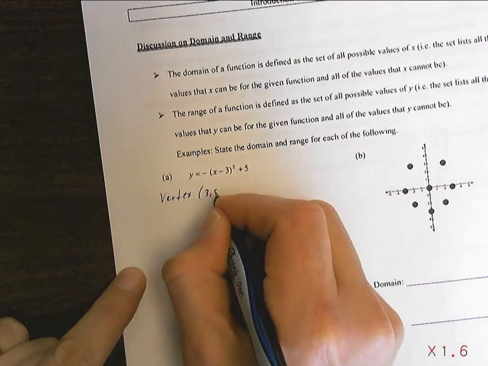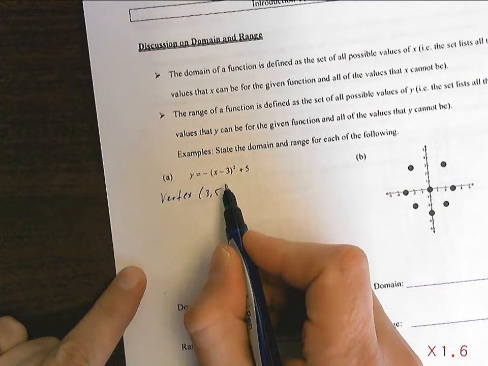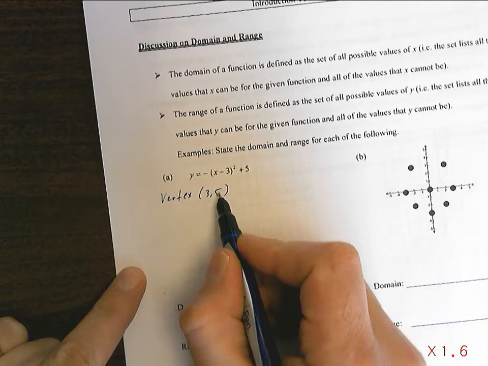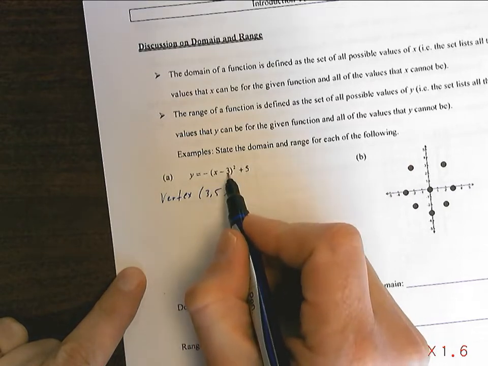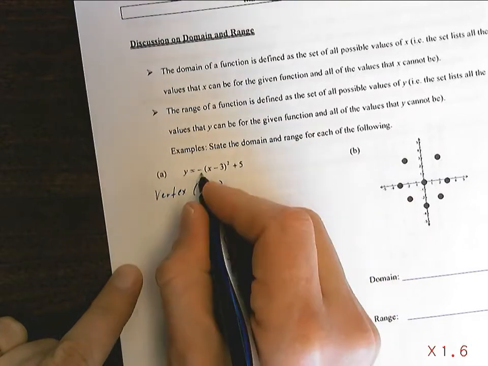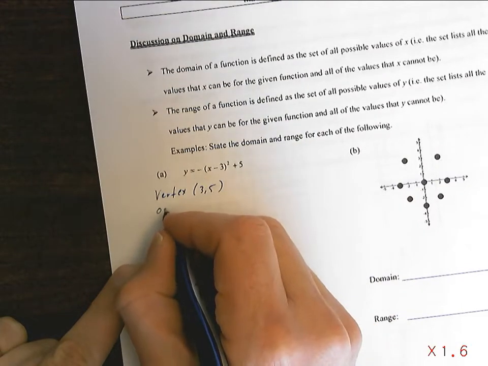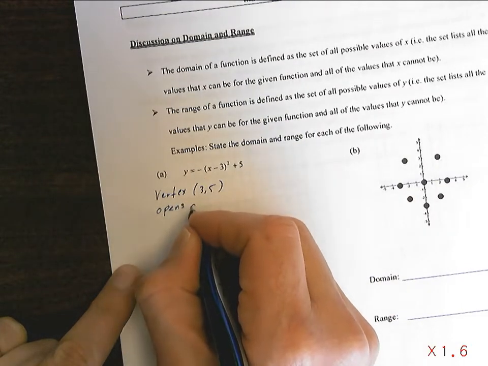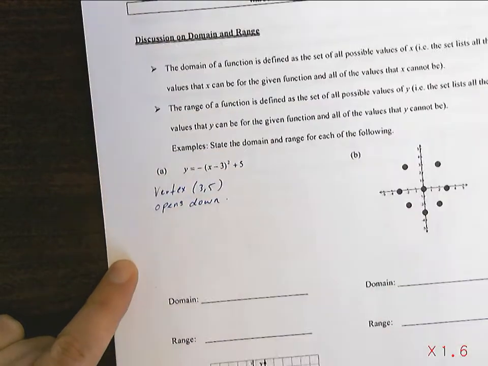But for this question, we're looking at a vertex of (3, 5). If you don't know how to do that, you're going to have to come and get some help or figure that out, but this is in vertex form. That's the h, that's the k, and off we go. You're also going to notice that it's negative here, so that means that this parabola opens down. So we have that information.